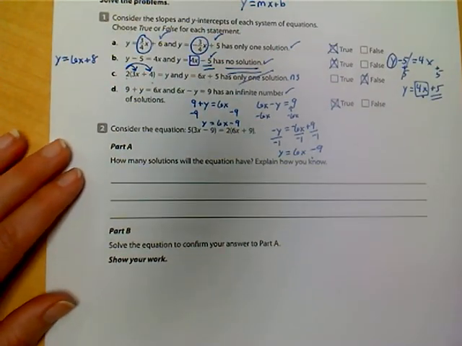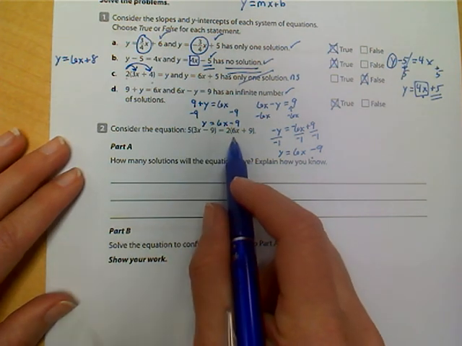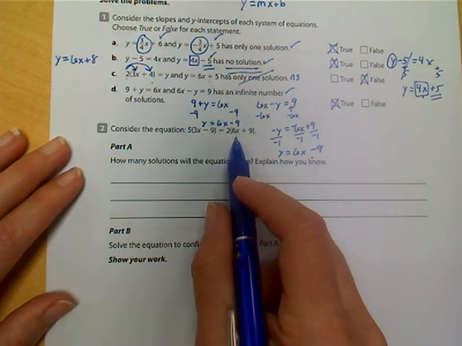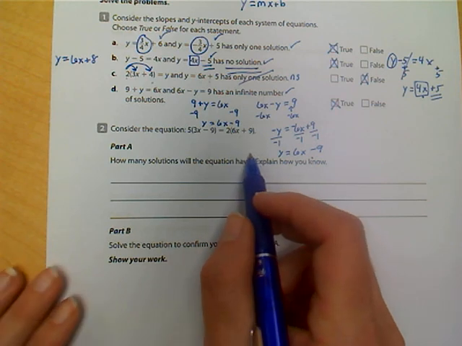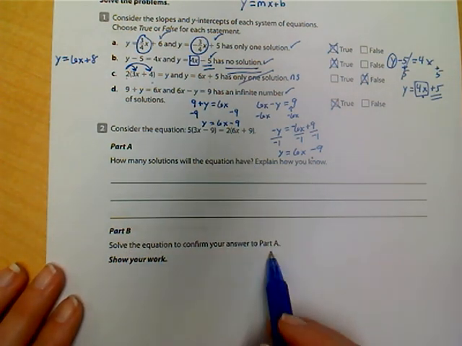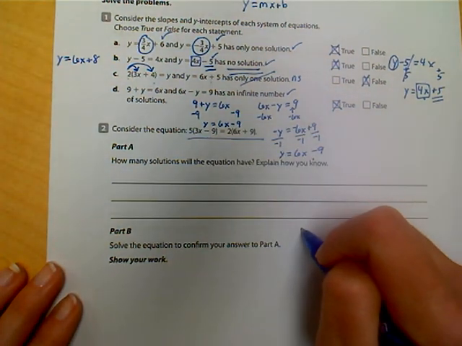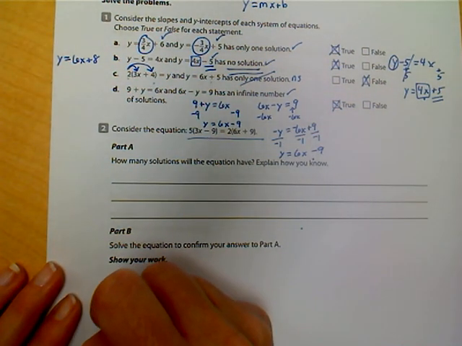Number 2, consider the equation 5 times (3x minus 9) equals 2x times (6x plus 9). How many solutions does the equation have? Solve the equation. All right. So let's take this equation and move it on down here. Well, it says show your work, so let's show it on down here.